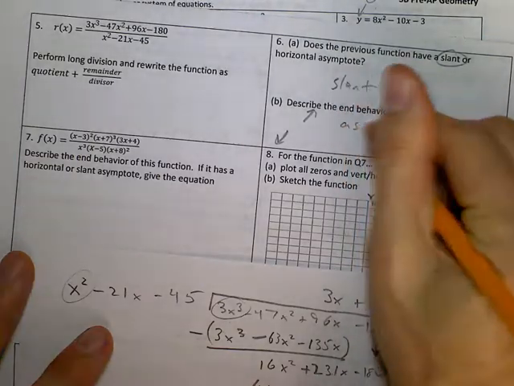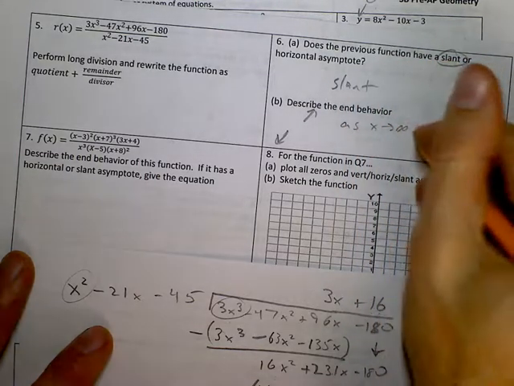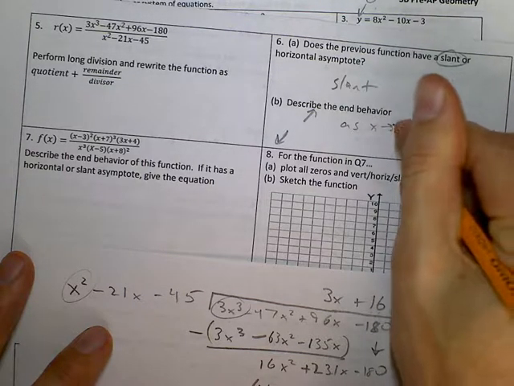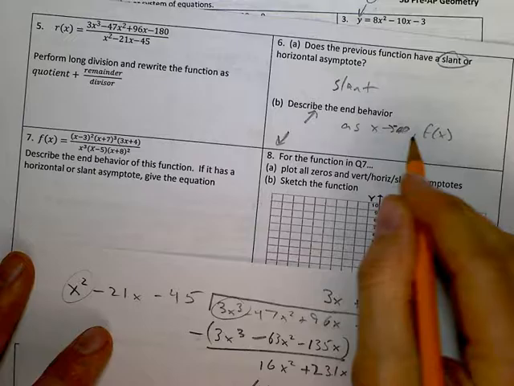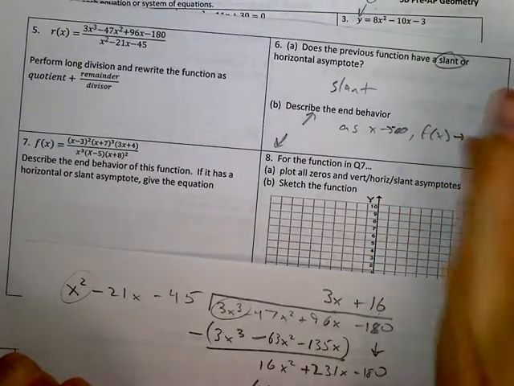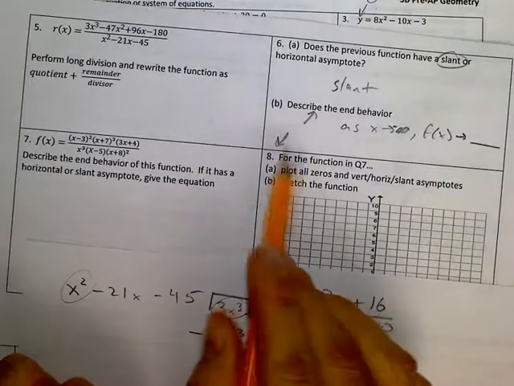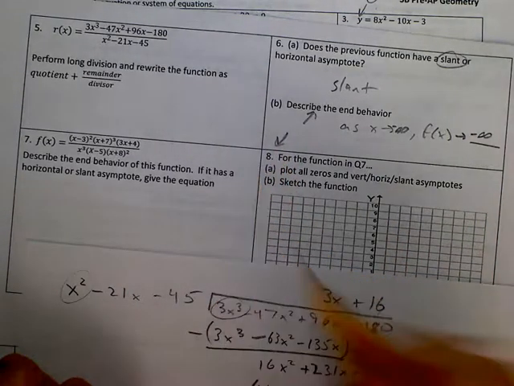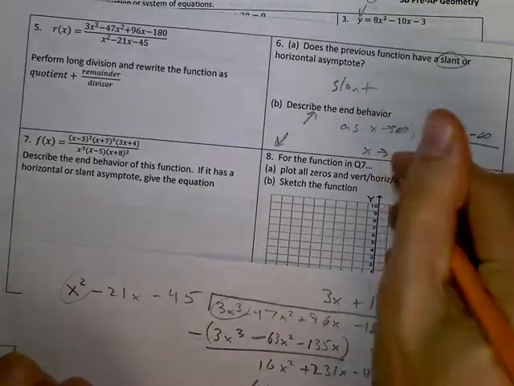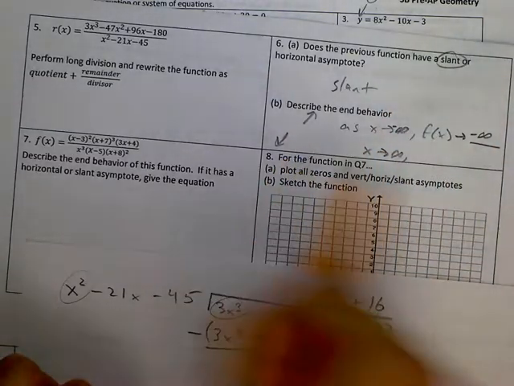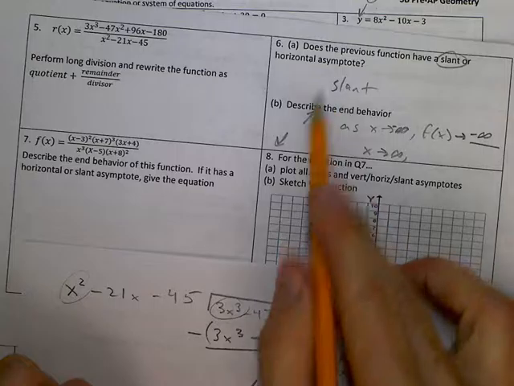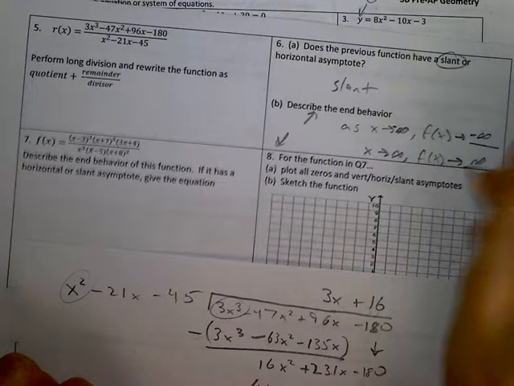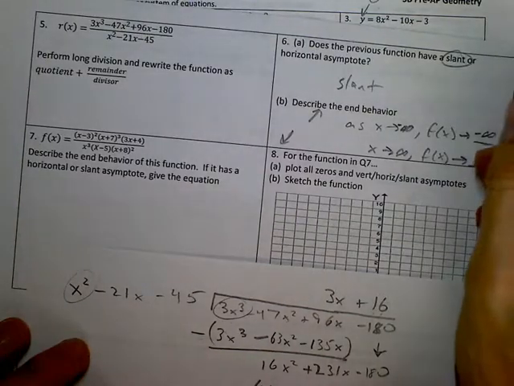You could also say as x approaches infinity. So let me do it in the same order I usually do it. As x approaches negative infinity, that means on the left, then f of x would be approaching what? Yeah, negative infinity. So on the left, it's pointing towards negative infinity. And as x approaches positive infinity, so in other words, the right, then the y value approaches positive infinity. So there's the notation that we used on the last test.